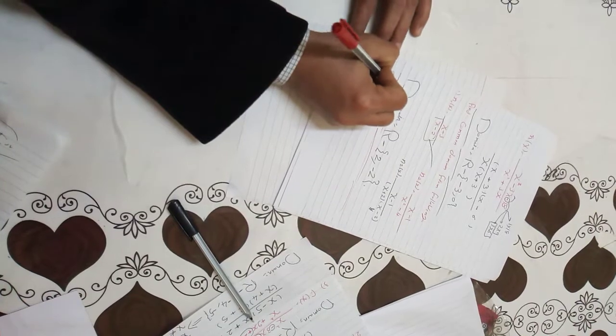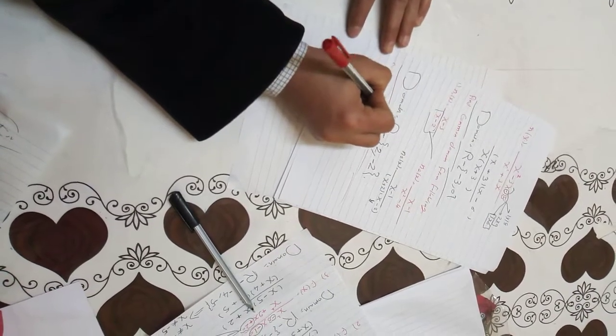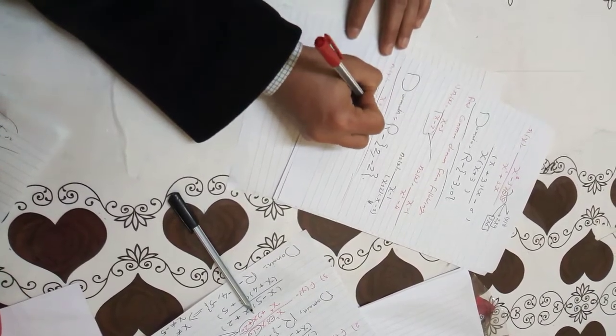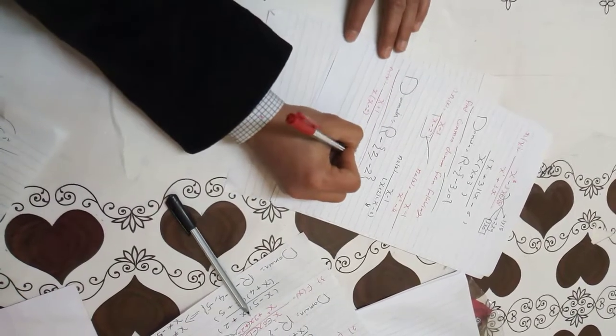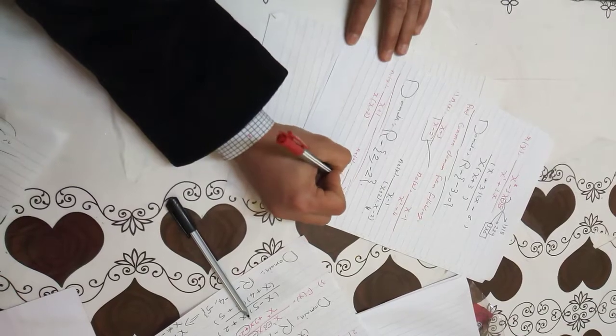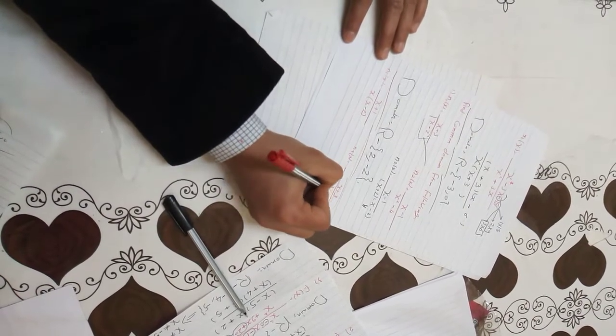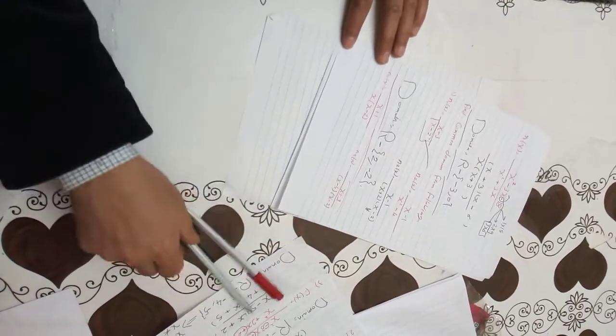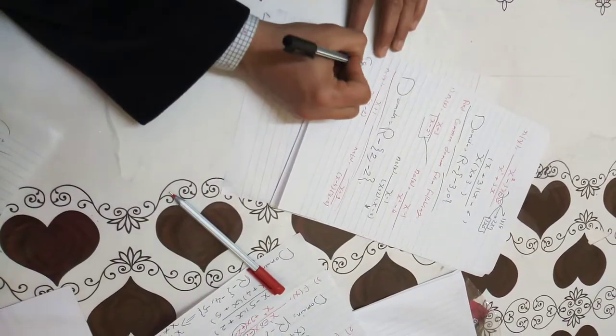If we have n1 of x equal x plus 1 over x times x minus 2, n2 of x equal 3 over x plus minus 4, x minus 2. So write the common domain.